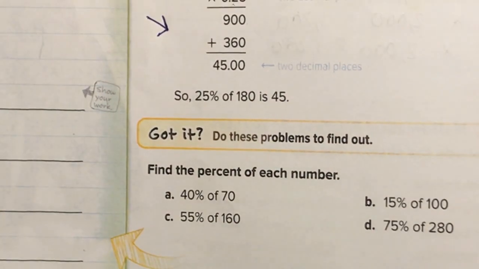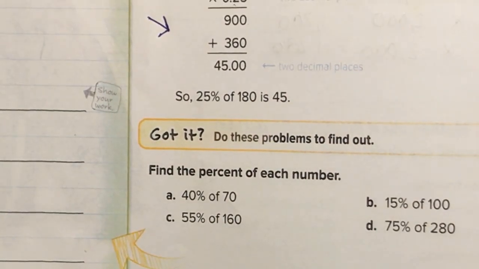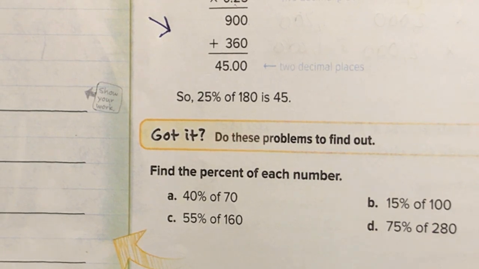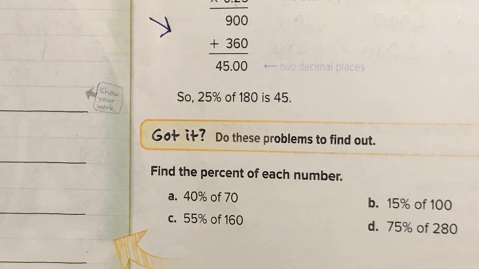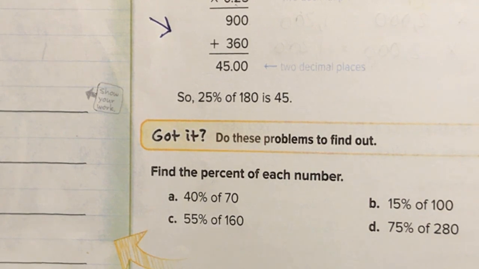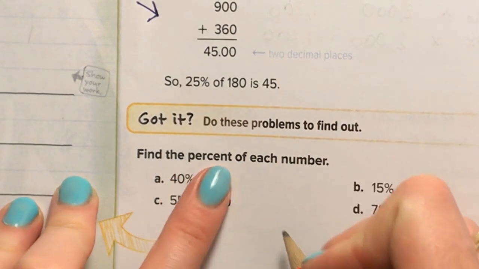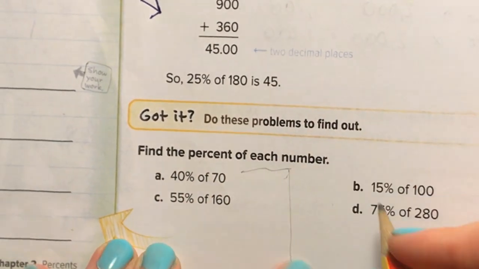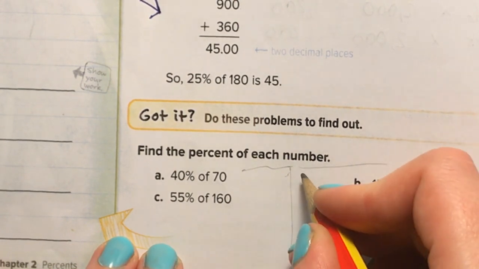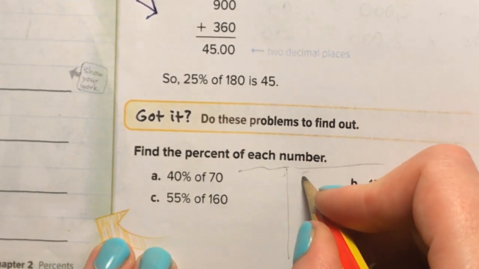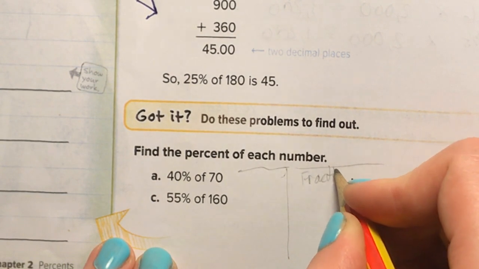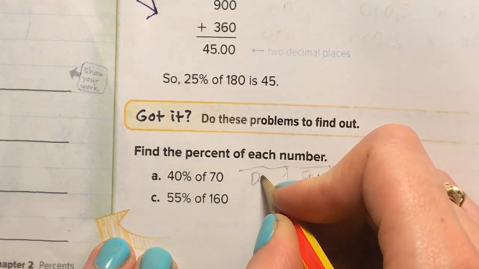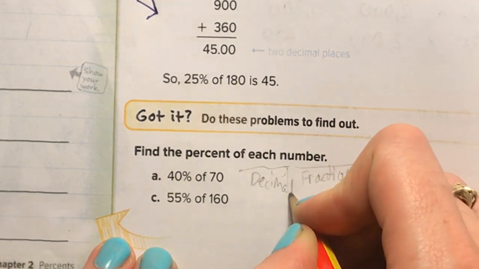So find the percent of a number. I don't mind which way you pick. I think maybe try doing some as a fraction and some as a decimal. And then after you've tried both, you can decide which way you like. So let's see. Maybe do these ones as decimals and these ones as fractions. Try it, and then you can pick which way you like.